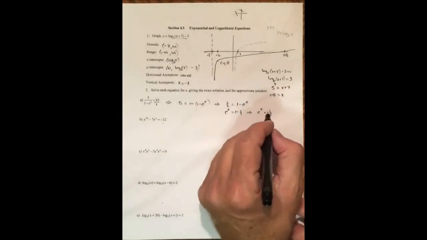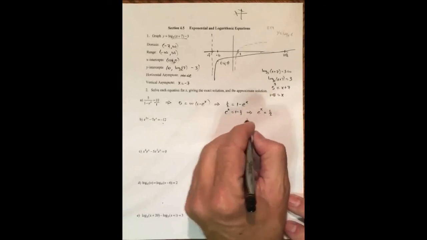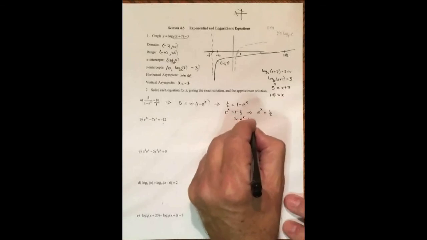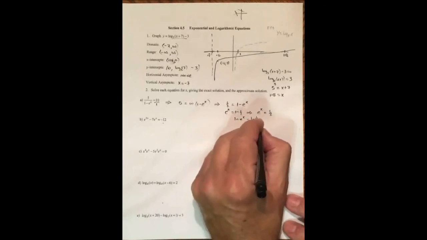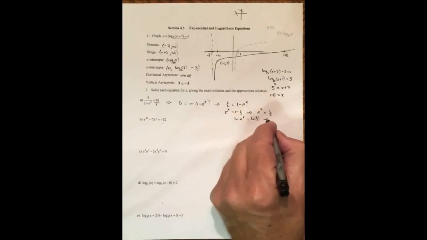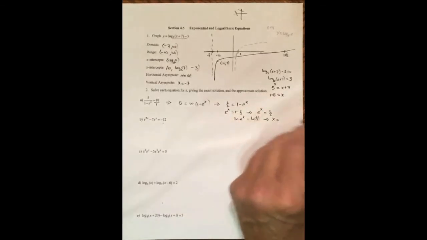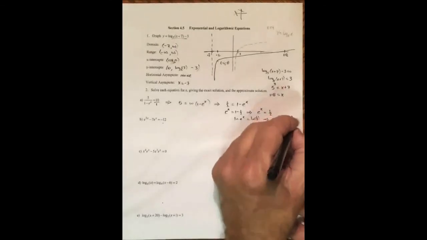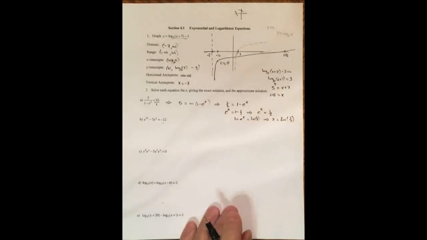And now to solve for that exponent, I have to use logs. So I'm going to take the natural log of both sides. Remember, the natural log of e to the x just gives me x. So x is equal to the natural log of 1/2. Cool, cool problem.